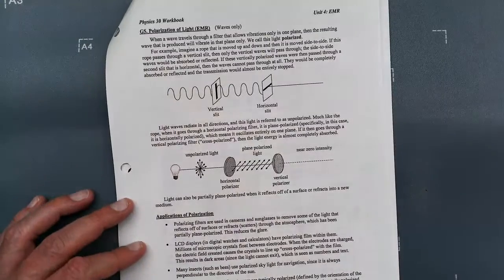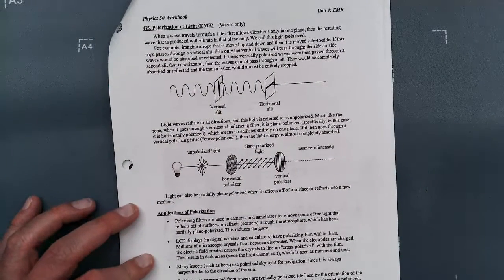All right, applications of polarization. Polarizing filters are used in cameras and sunglasses to remove some of the light that reflects off of surfaces or refracts, scatters through the atmosphere, which has been partially plane polarized. That's to reduce some glare.